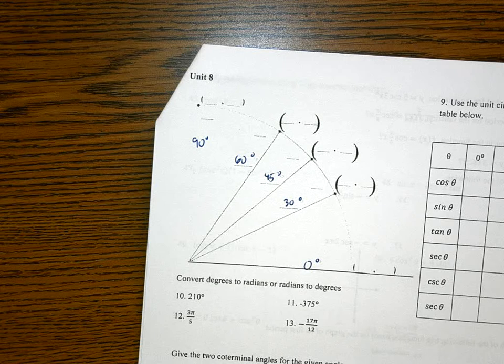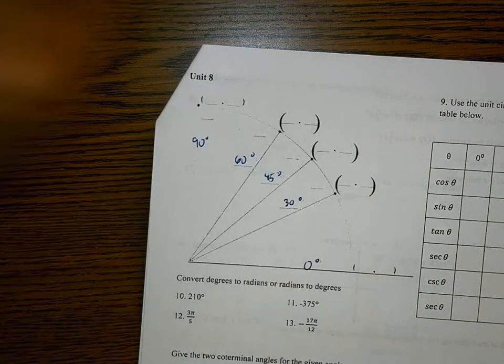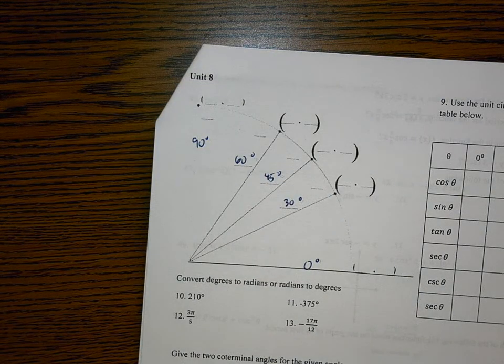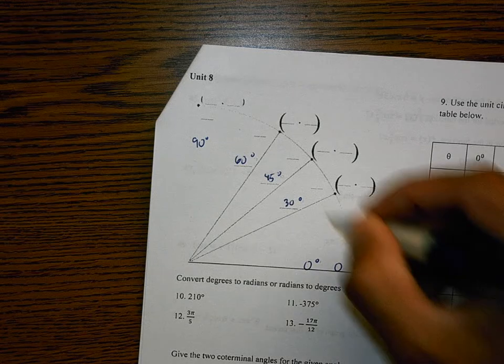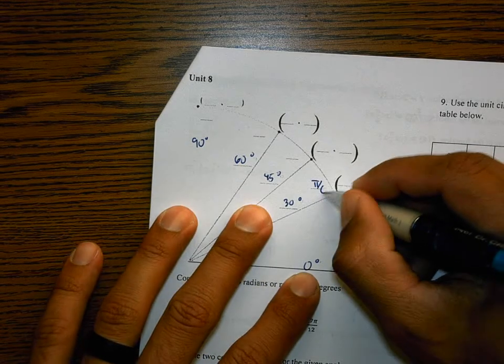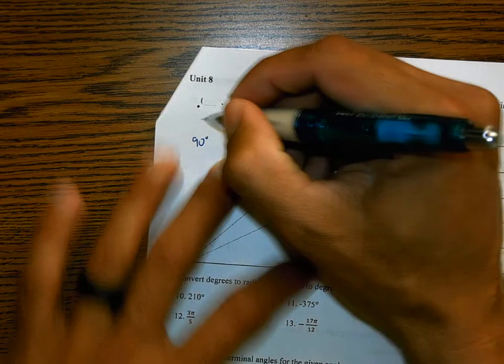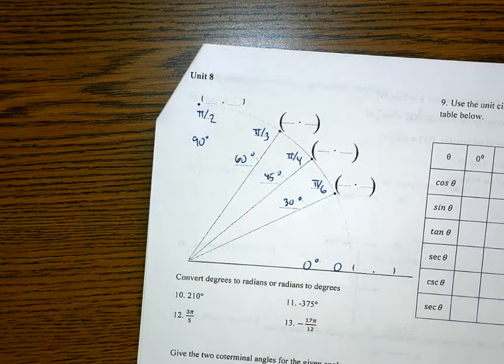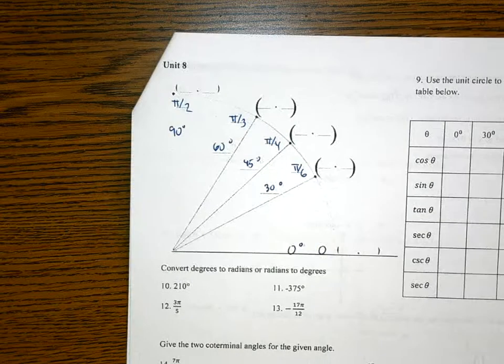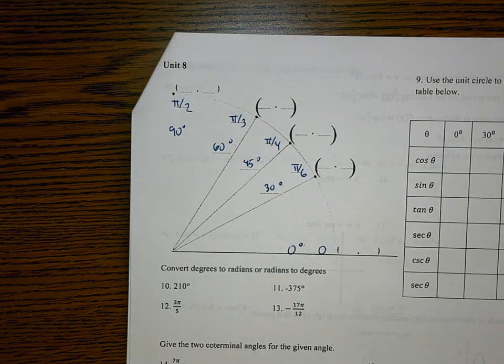That's what it is in degrees. We could technically go all the way around the circle based off of those increments. Then we also did it in radians: 0 radians, pi over 6 radians, pi over 4 radians, pi over 3 radians, and pi over 2 radians. I'm hoping that that rings a bell for you.